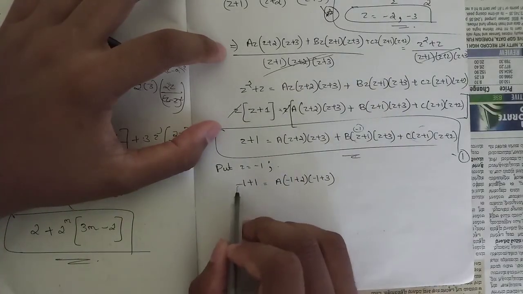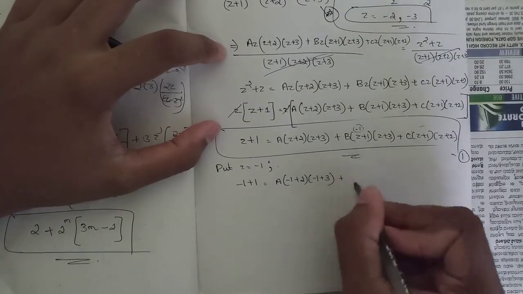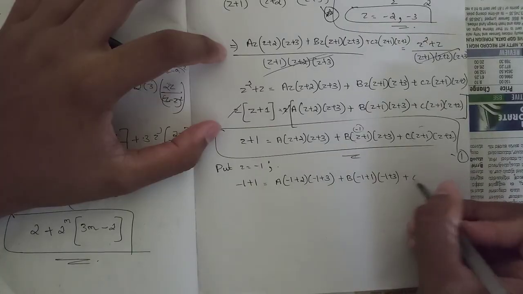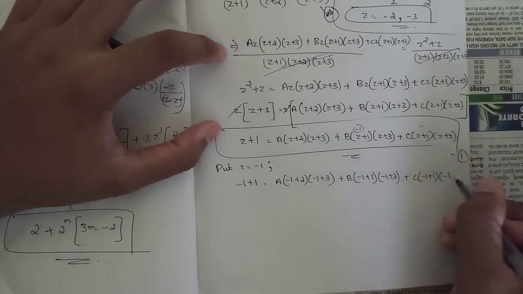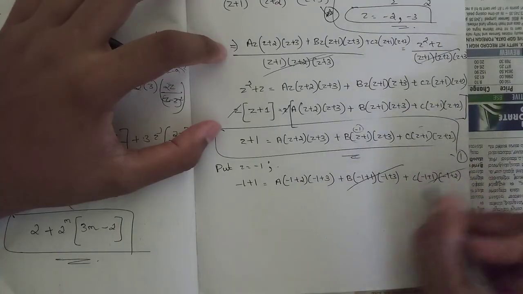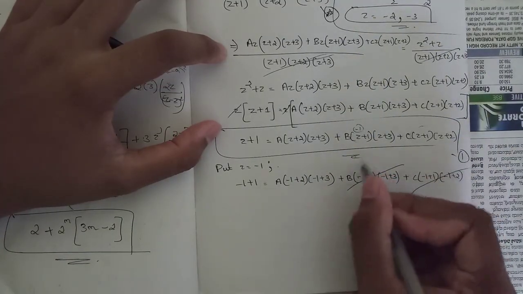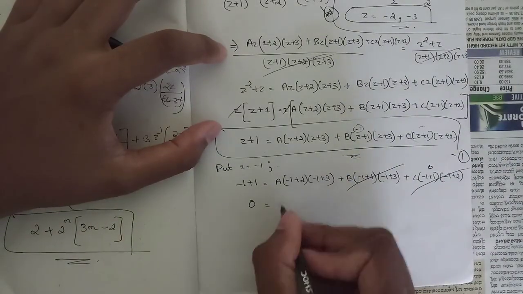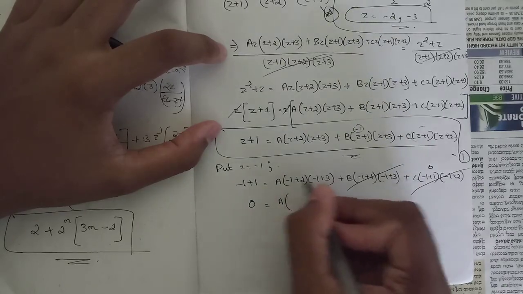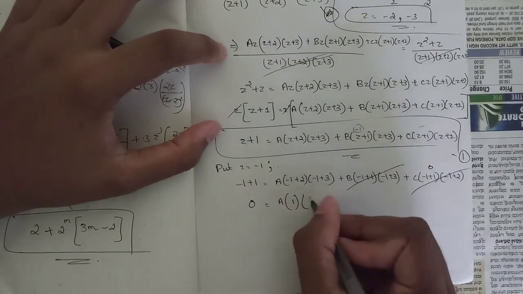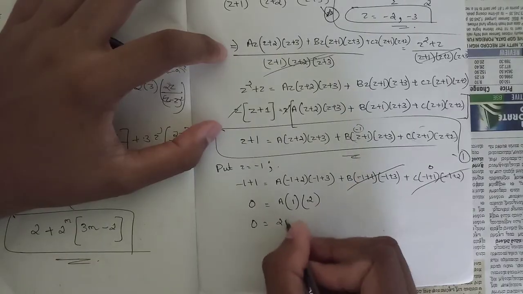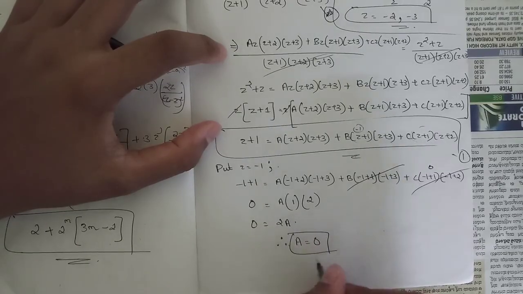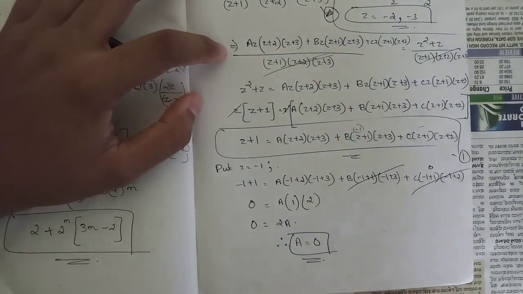so I have substituted the value of z as minus 1. So we know that this will become b into minus 1 plus 3 plus c into minus 1 plus 1 minus 1 plus 2. Here also we can cancel these two terms, because minus 1 plus 1 is 0 and 0 into these both terms also become 0. Same goes with this. So the remaining term is, this becomes 0, a into minus 1 plus 2 is plus 1 and minus 1 plus 3 is plus 2. So 0 equal to 2a. So therefore the value of a which we get here is 0.